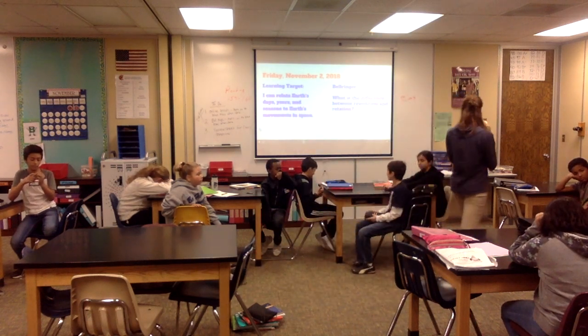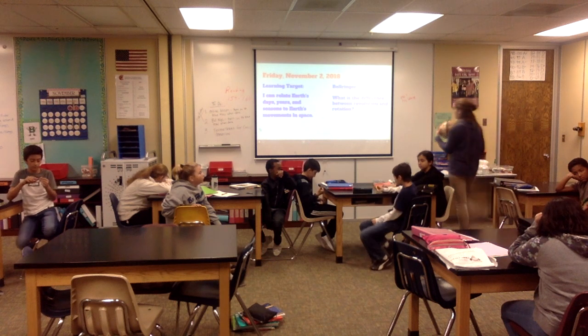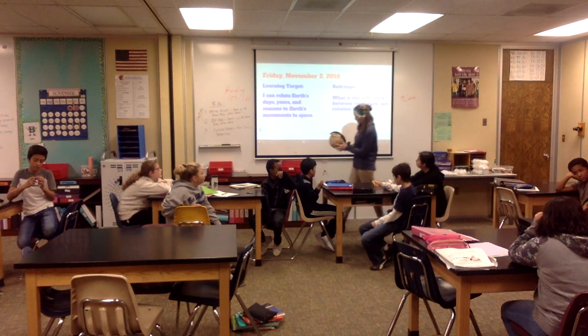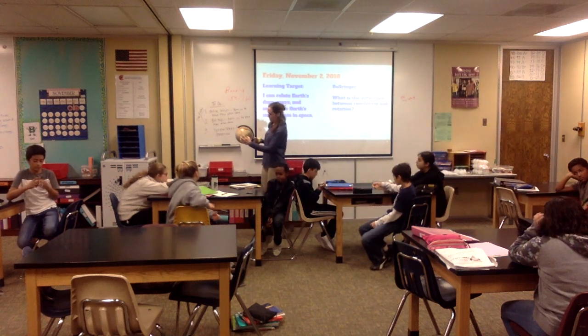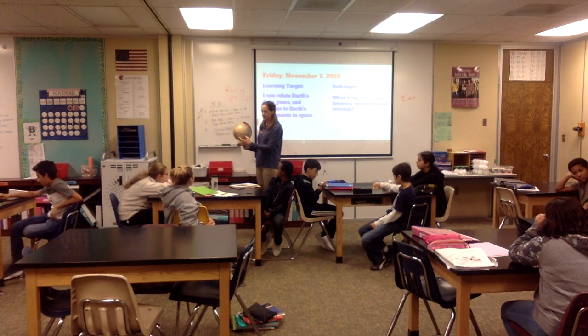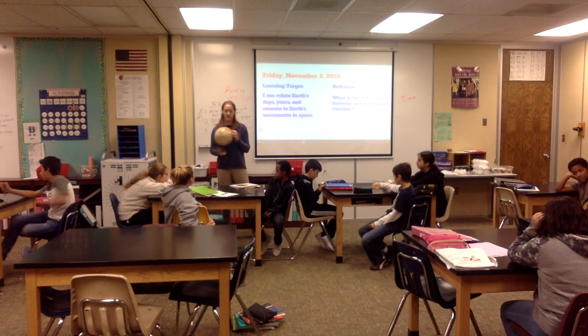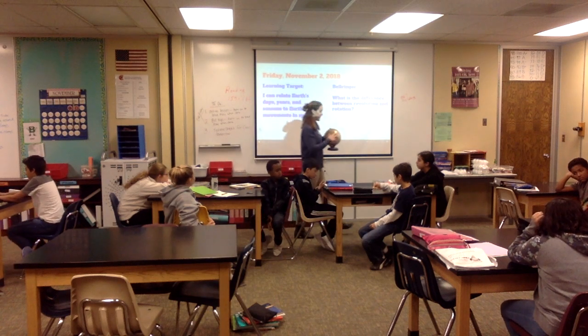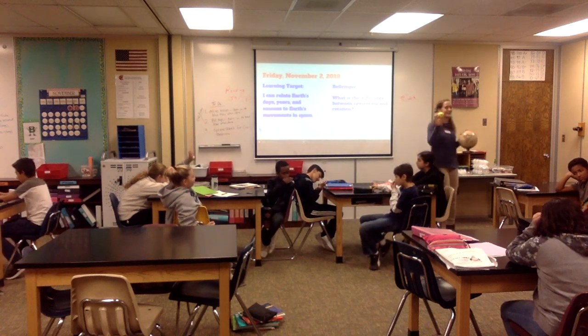If the tilt wasn't happening, then only one hemisphere. Exactly. So if it was straight up like this, all the sun would just be hitting the equator, and not different parts of the hemisphere would be getting the sun that they need in order to cause the seasons. And we have a different volunteer.